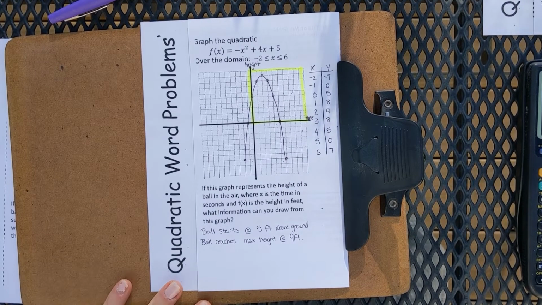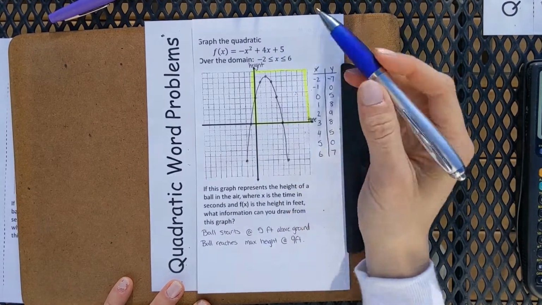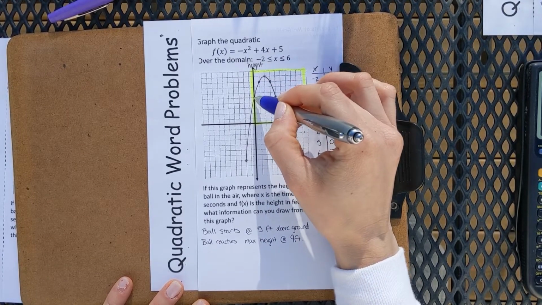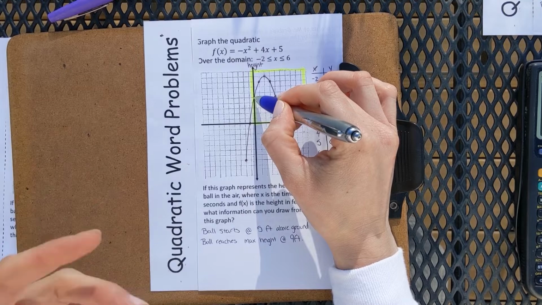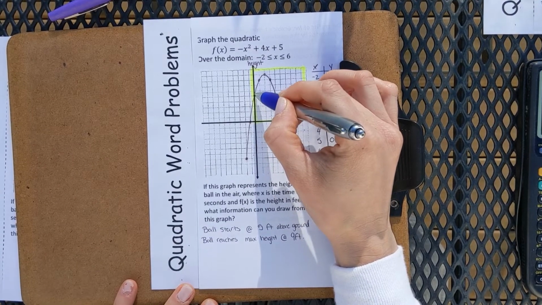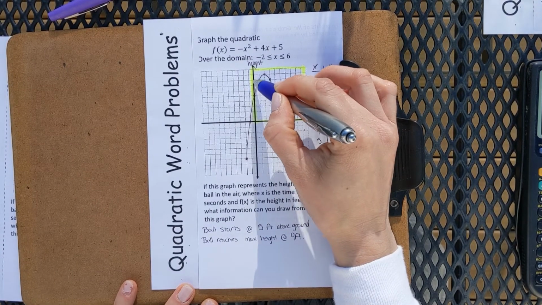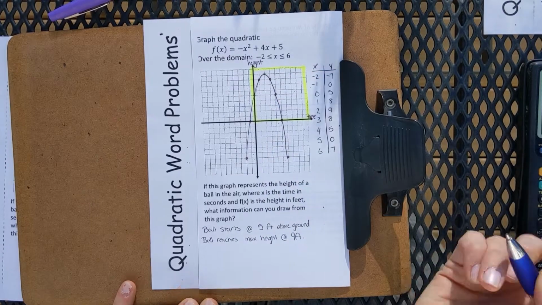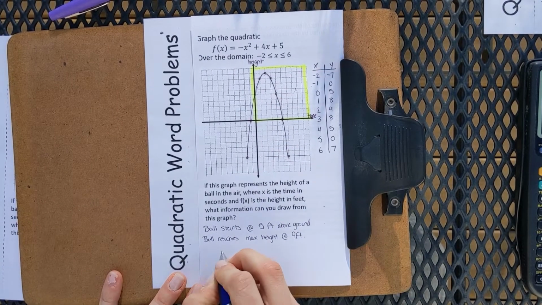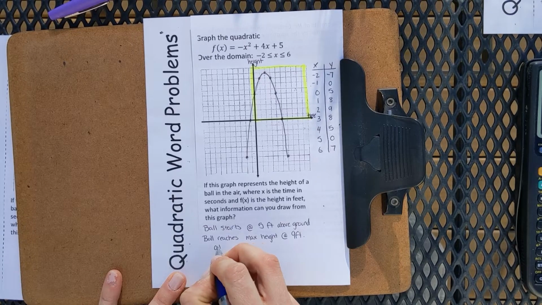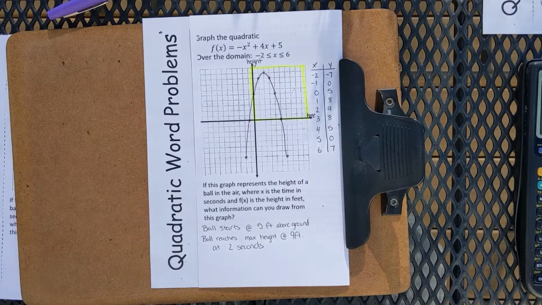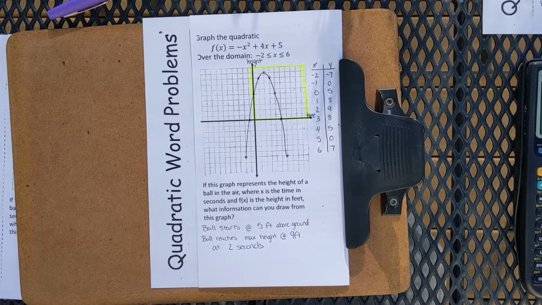Okay, well, another piece of information that we can pull from that vertex is the time it takes to get to that height. We started at 5 feet. And then they start the stopwatch and it starts to rise up and it counts 1 second, it's at this point, at this height, and then after 2 seconds, it's at its maximum height. So the ball reaches its maximum height at 2 seconds. So it takes 2 seconds for the ball to get to its maximum height.